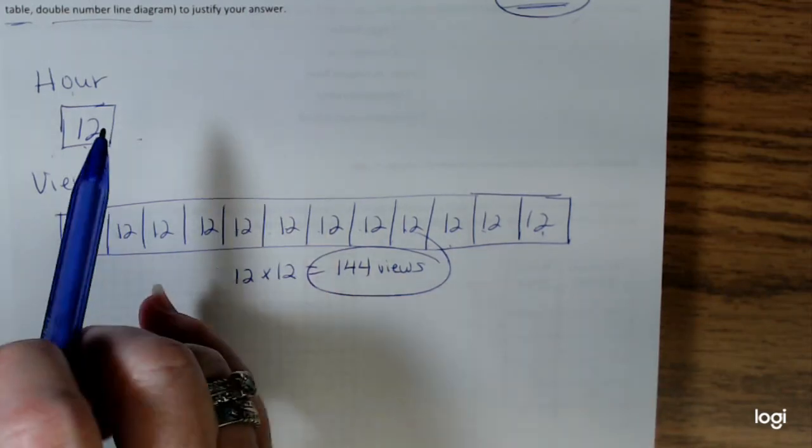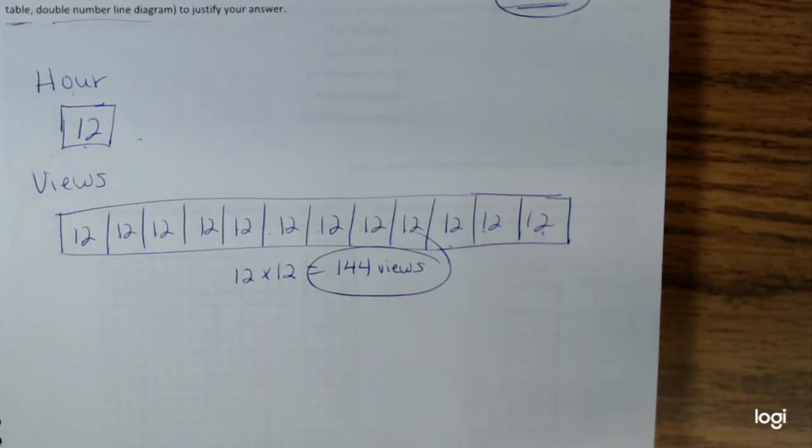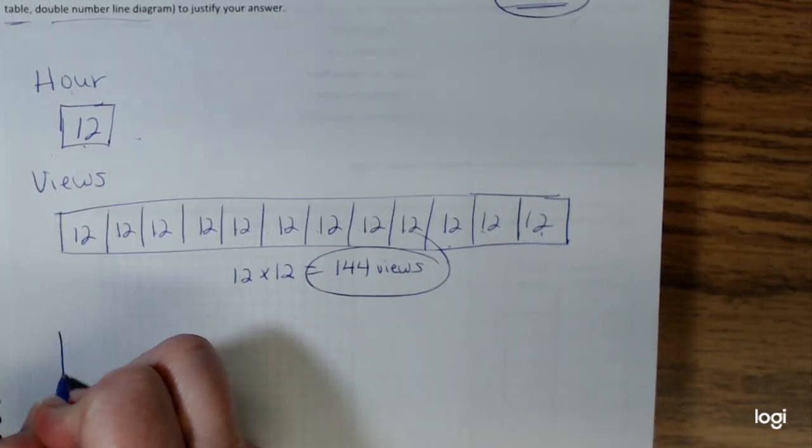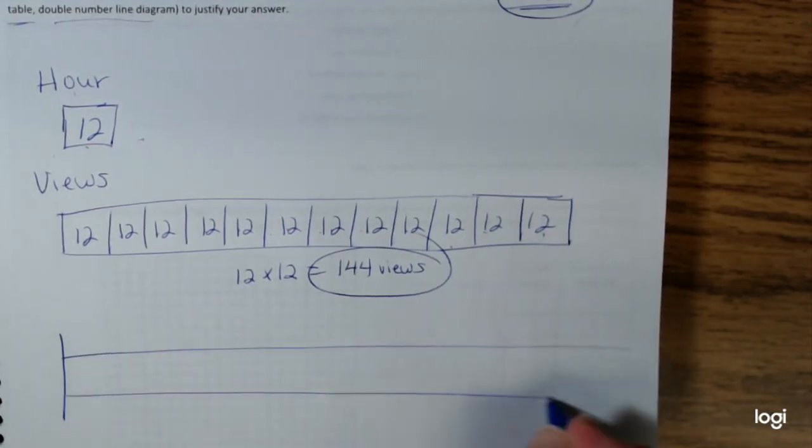Now, what if we wanted to make a double number line and a table? Well, let's do the double number line first. So that would be something like this. We have lines like this. Okay.